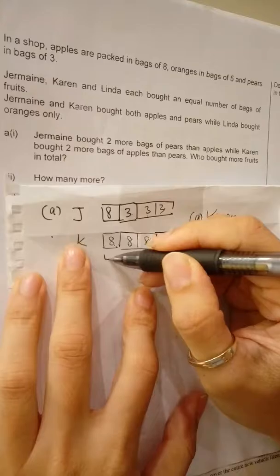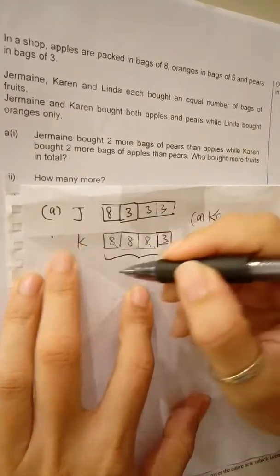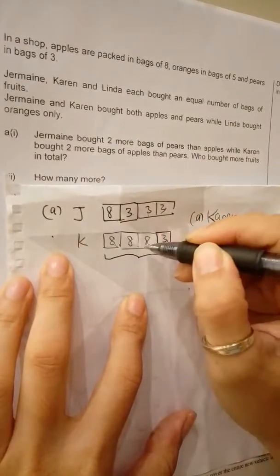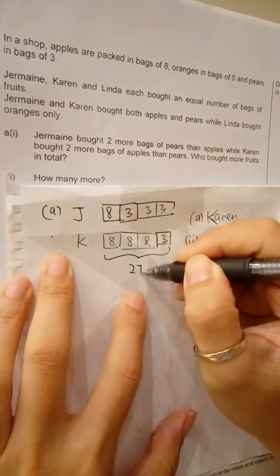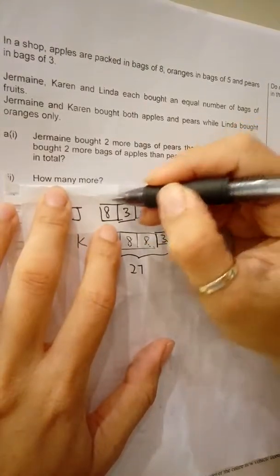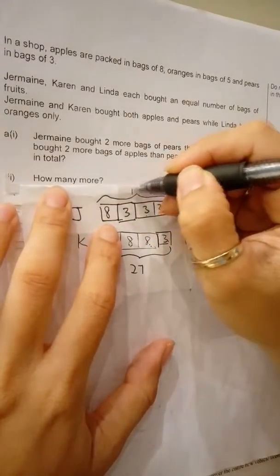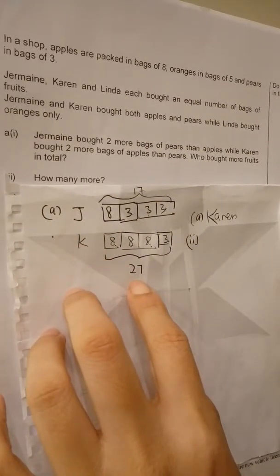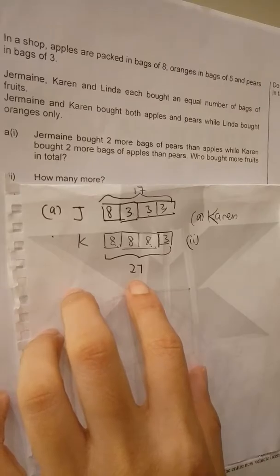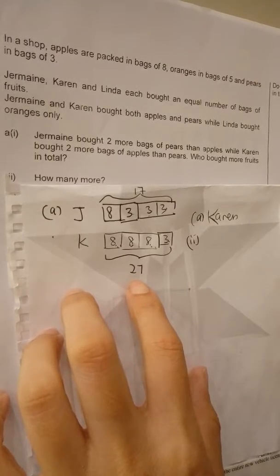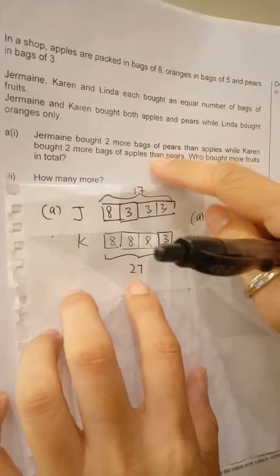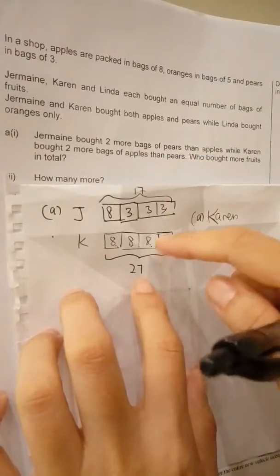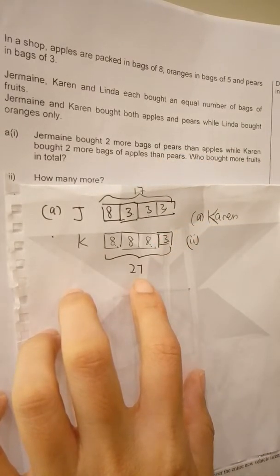Now you can do your working. 8 plus 8 plus 8, 24, 27. 8 plus 9, you get 17. 24, 25, 26, 27. From this part, the answer will actually be 10.